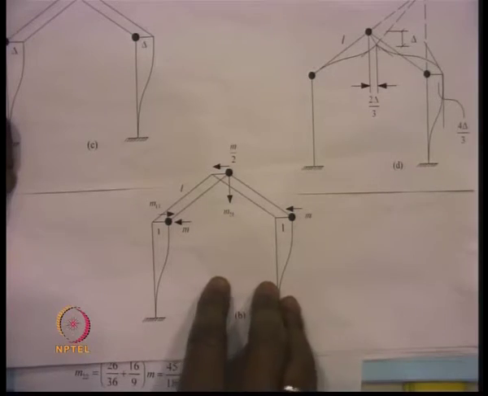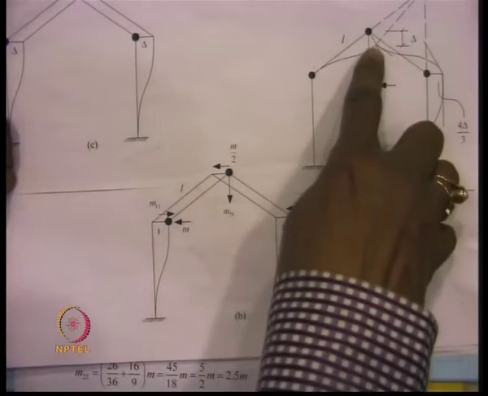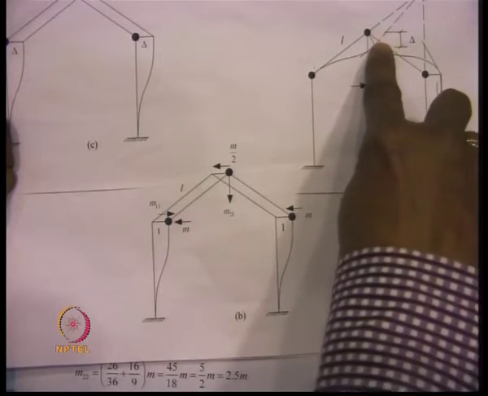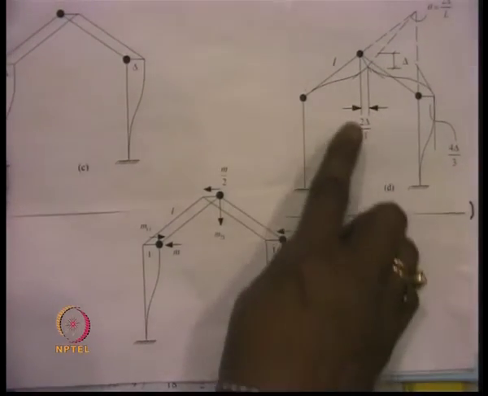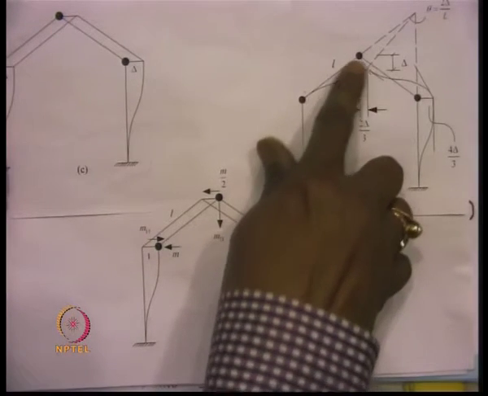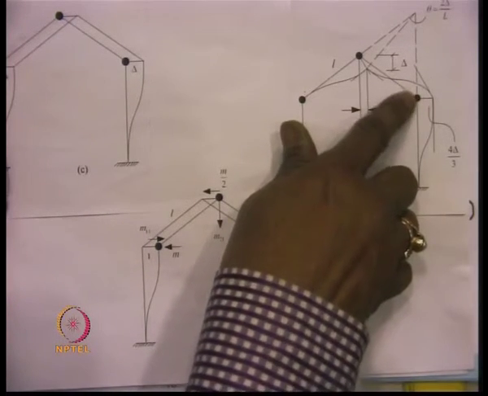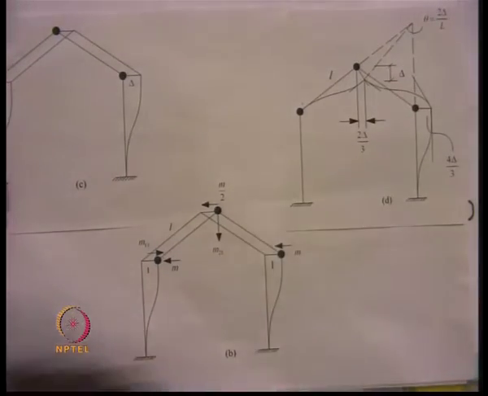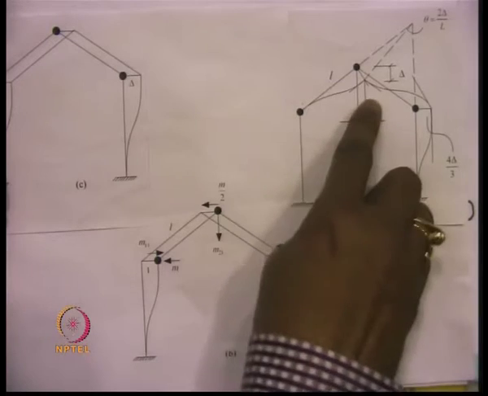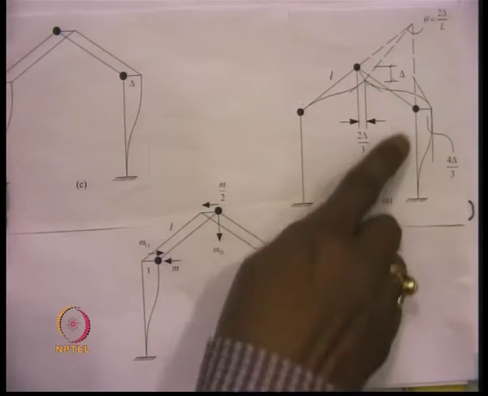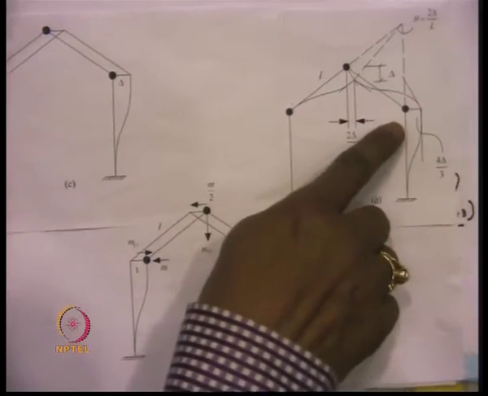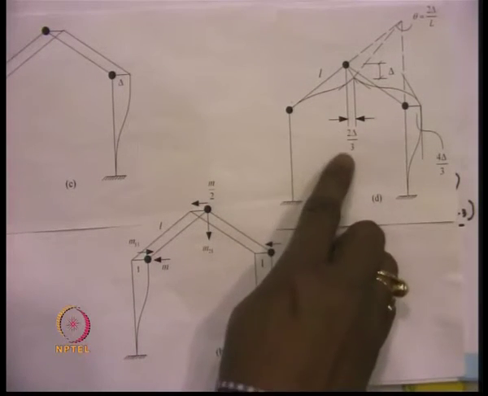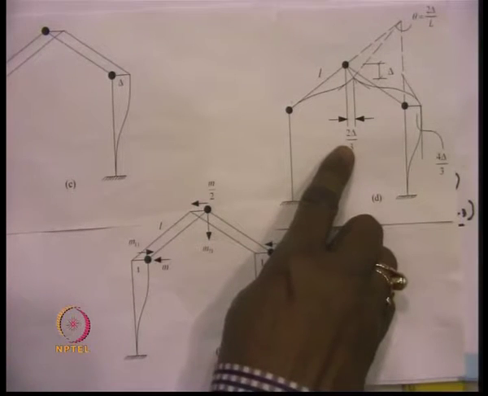what is done is that we give a unit displacement to this degree of freedom in the vertical direction, making sure that there is no extension of the member, or maintaining the inextensibility condition. As a result of that, this moves by delta, this moves by 4 delta by 3, and this horizontal displacement becomes equal to 2 delta by 3.